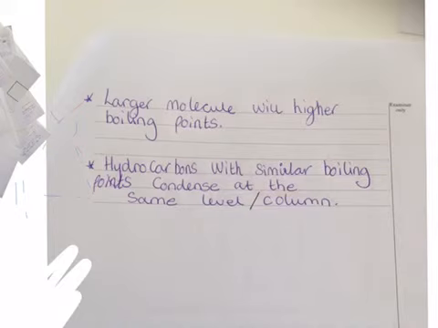That would have got you 6 marks as long as you'd written it with correct English and sentences and like a good organisation.